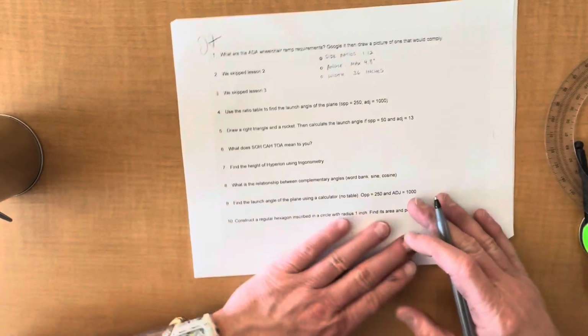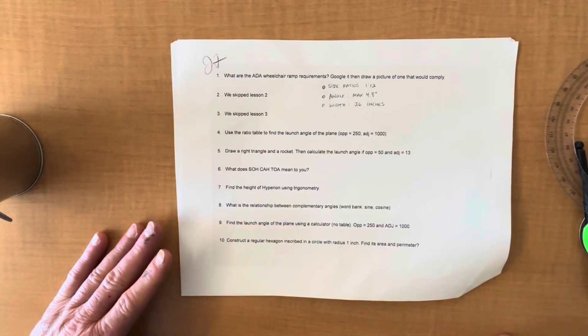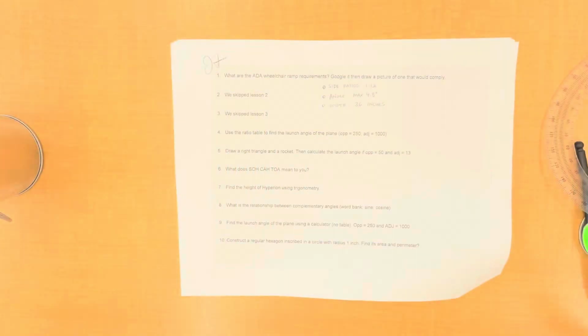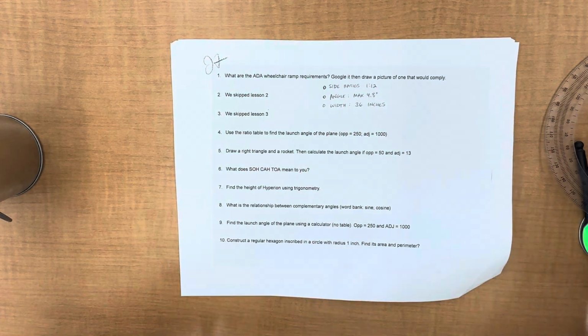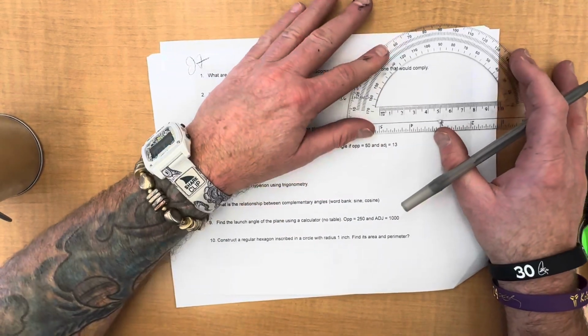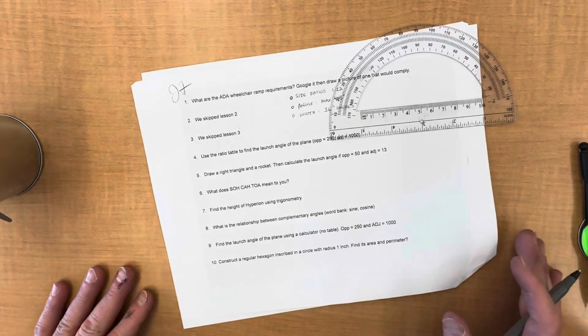And then they ask us to draw a picture of one that would comply. So for this, I recommend you use a trusty protractor. And you can also use a ruler.